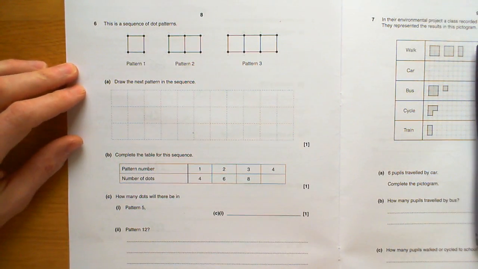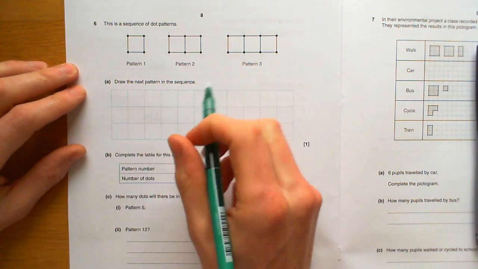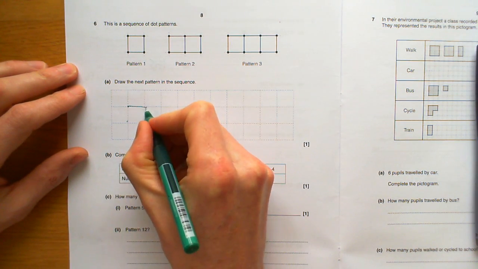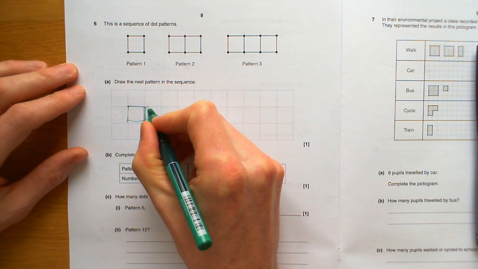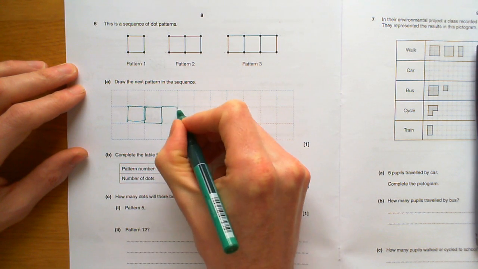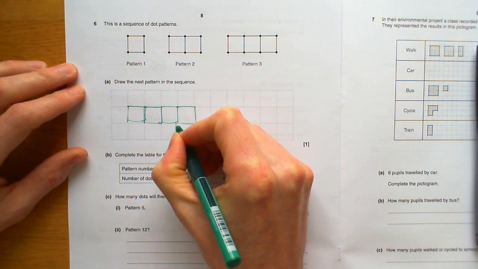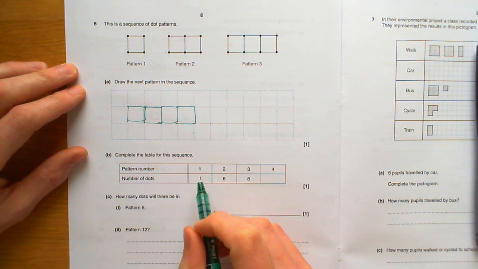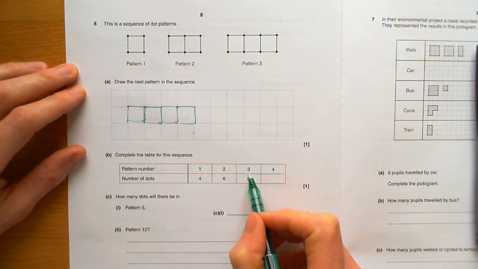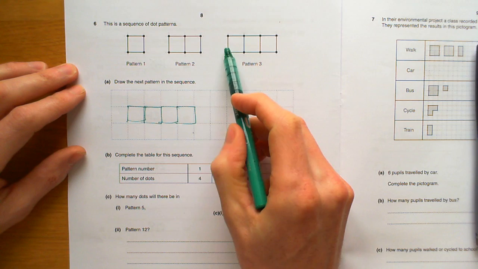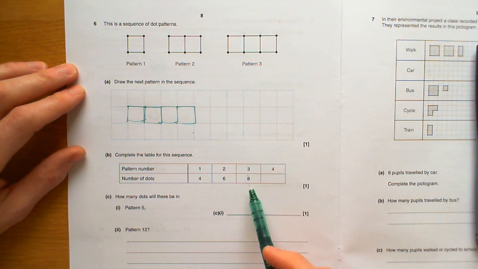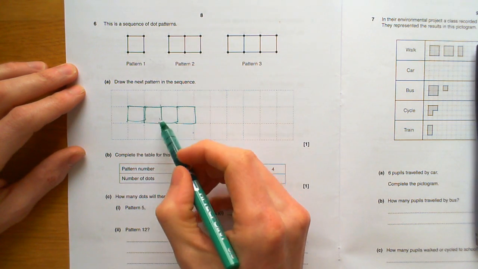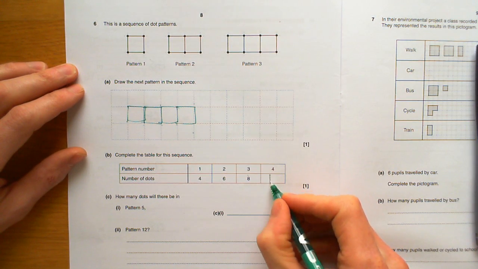Sequence of dot patterns. Draw the next pattern in a sequence. 1, 2, 3. So just gonna have to do it quickly. I should do it more neatly. 1, 2, 3, 4. Complete this. Pattern 1, pattern 2, pattern 3. The number of dots, 1, 2, 3, 4, 5, 6, 7, 8 is there. So this one, 1, 2, 3, 4, 5, 6, 7, 8, 9, 10.